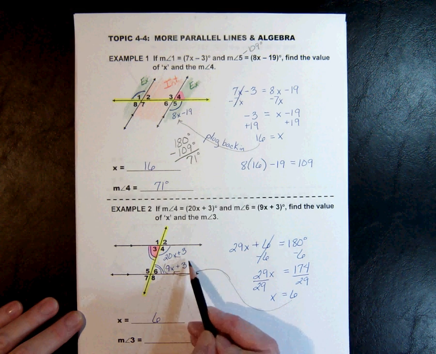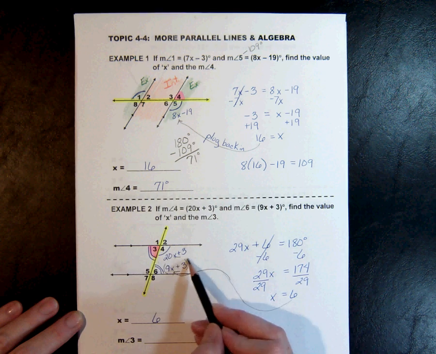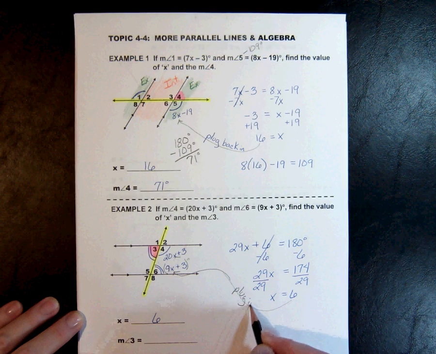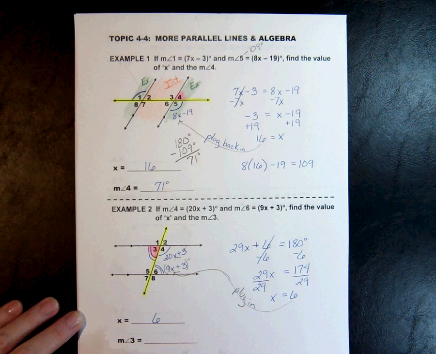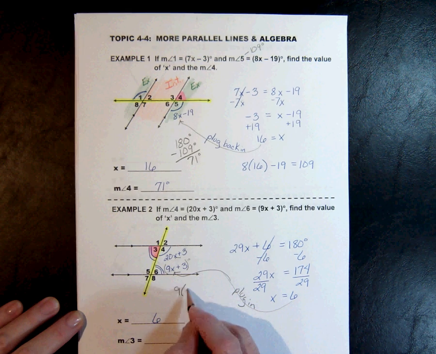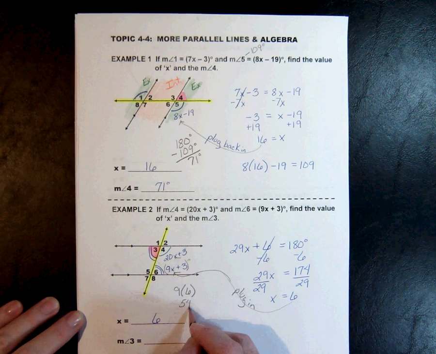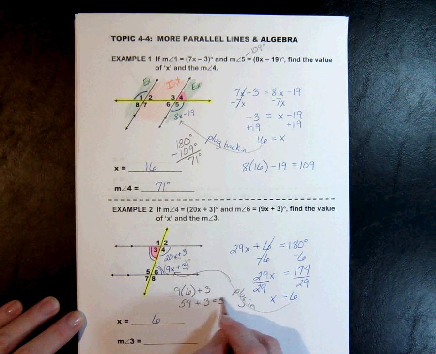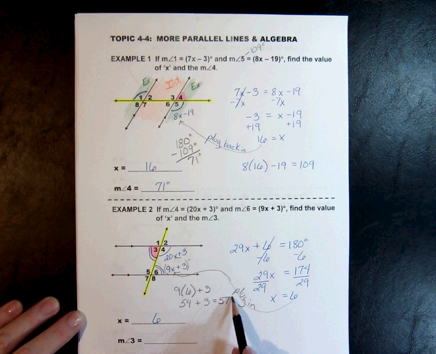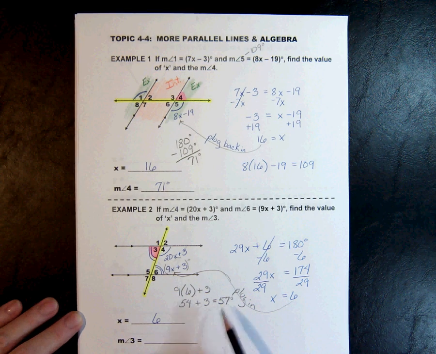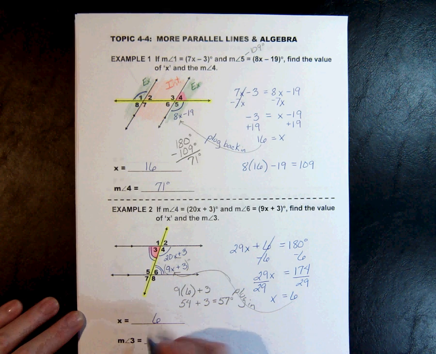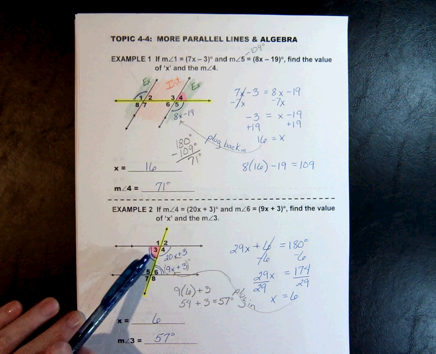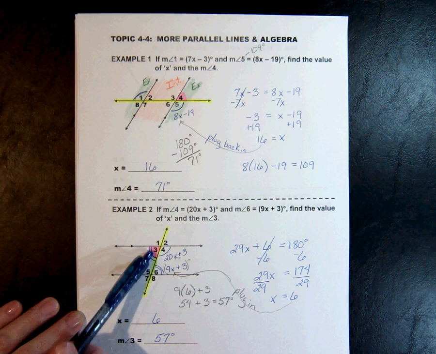they denote it like, well, they actually did over here. It shows it in parentheses with a degree. Once you plug in a 6, multiply it by 9, you get 54. You're going to add 3 to that, and that gives you 57. So instead of having to subtract anything from 180, you now have the answer to angle 3. Angle 3 is 57 degrees. Why? Because of alternate interior angles.